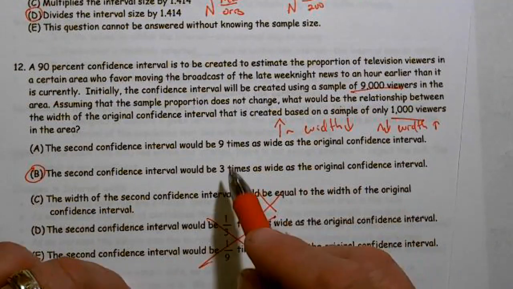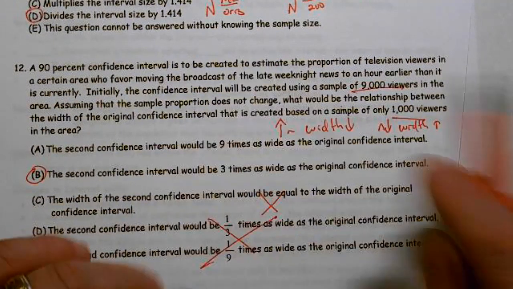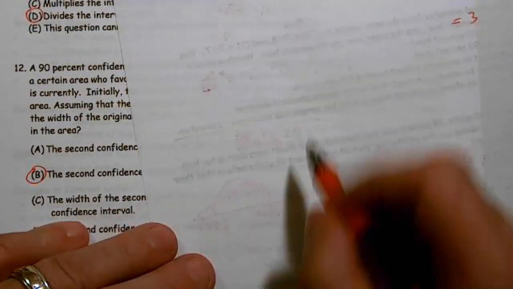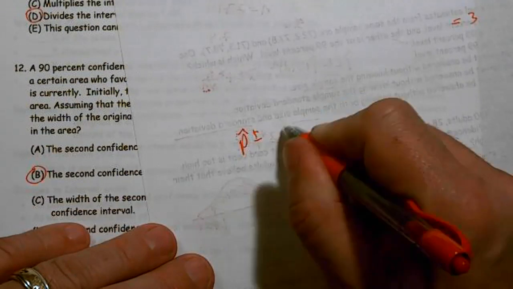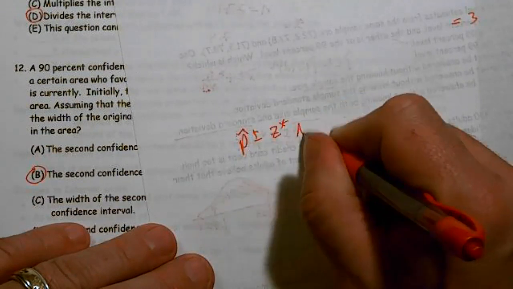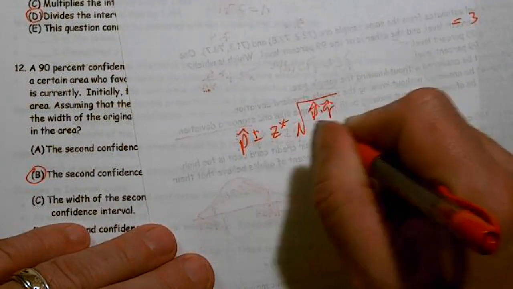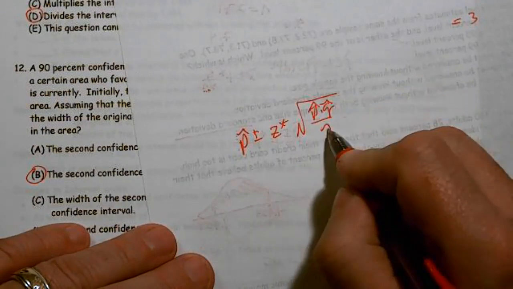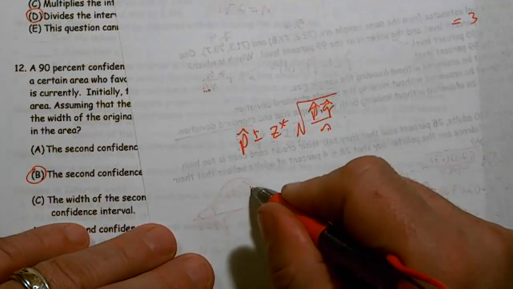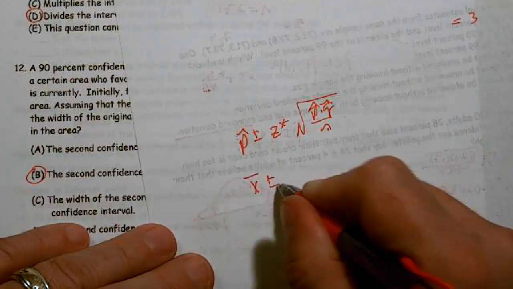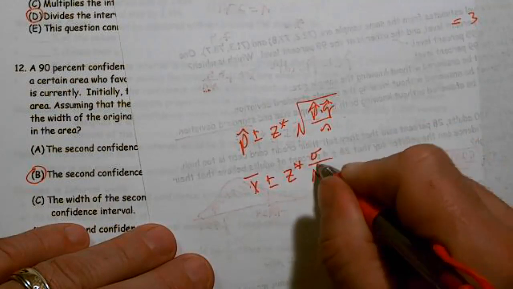And it's always a relationship of the square root, because n is in the formula. Part of the formula is either p hat plus or minus z star square root of p hat q hat over n, where n is under the square root, or we're working with x bar plus or minus z star standard deviation divided by the square root of n.